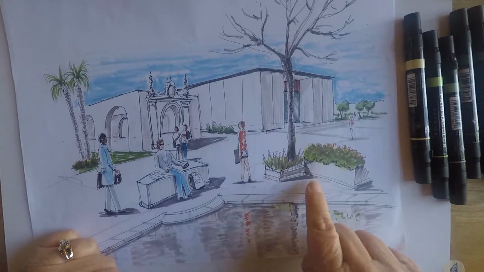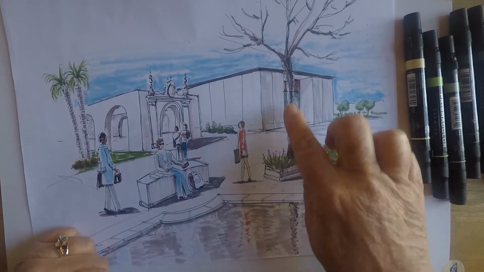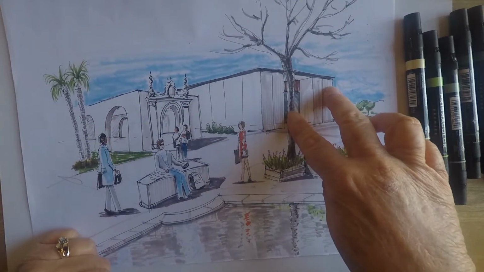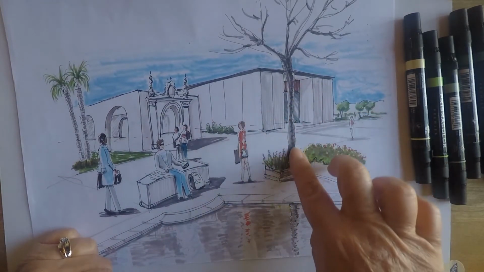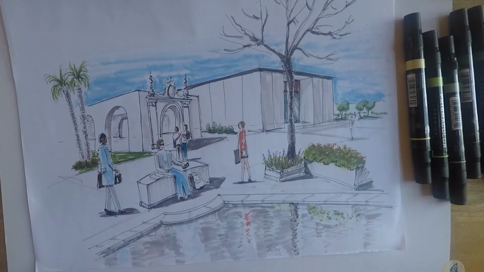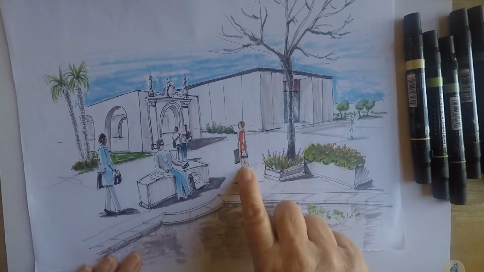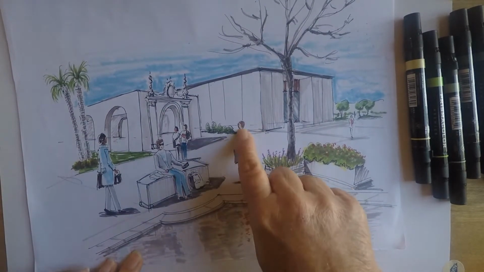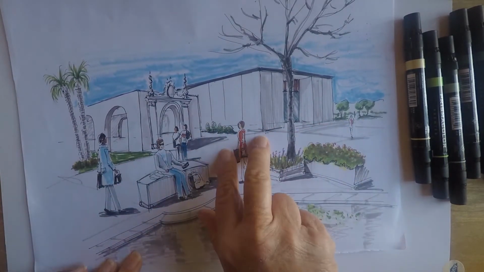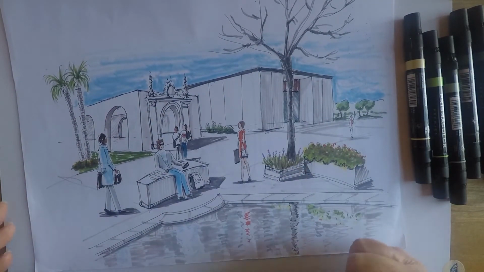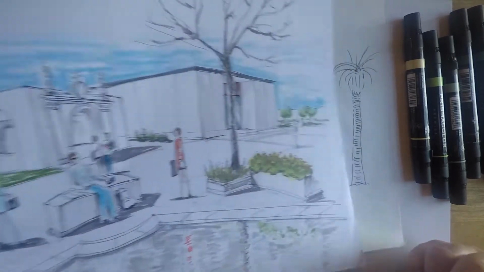Also, you need to strategize about where the plants are going and put those in prior to putting in the background. Because if you put the background in first, the buildings, and then the plants, the plants are going to look transparent. The same holds true for the people. You need to strategize about where you're putting your people in, and place those in the foreground first, and then draw the architecture behind them so they don't look like ghosts.